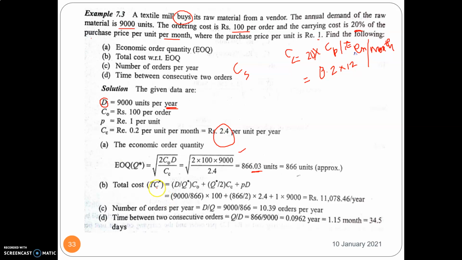If you want to find the total cost, you can use this formula, or simply root of 2D C naught CC plus DCP. If you use this formula, that is also fine, because this is the formula for total cost with respect to economic order quantity. Next they have asked the number of orders per year. So D by Q, that is 10.39 orders per year. Order is also an integer, so approximated, 11 orders per year.